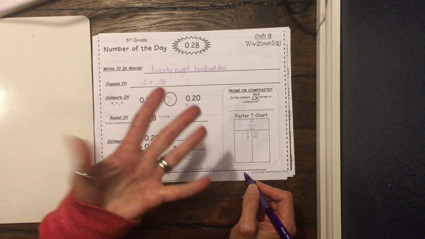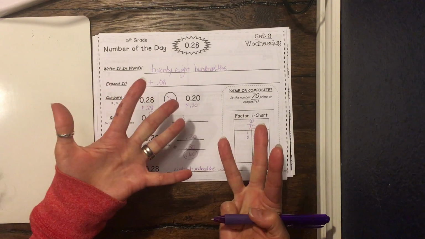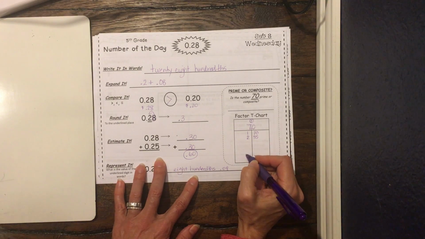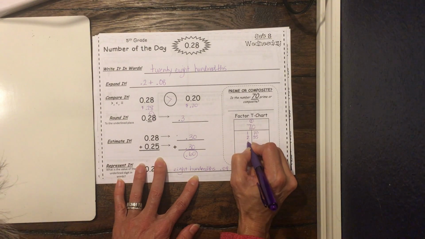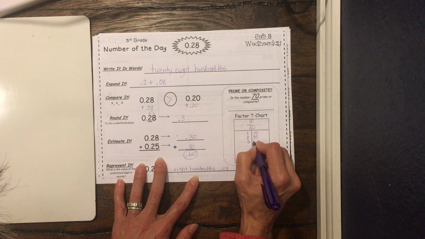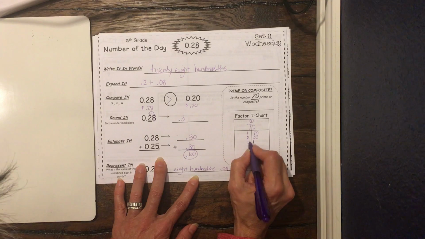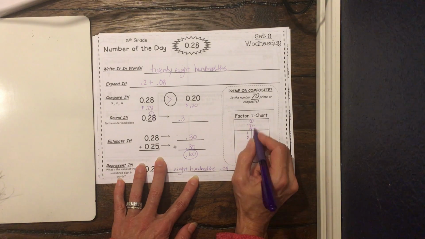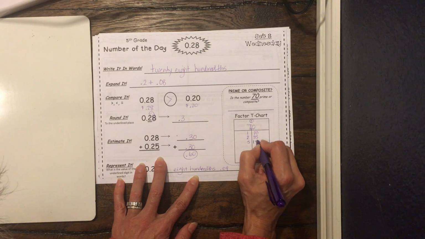4, 8, 12, 16, 20, 24, 28, 32. So 4 is not going to go into 70. Our next number would be a 5. Well, we already know 5 is going to go in because it ends in a 0. 5 goes into 7 1 time, but 1 times 5 is only 5, so we would have 2 left over, so that would make 20, and 5 goes into 20 4 times.